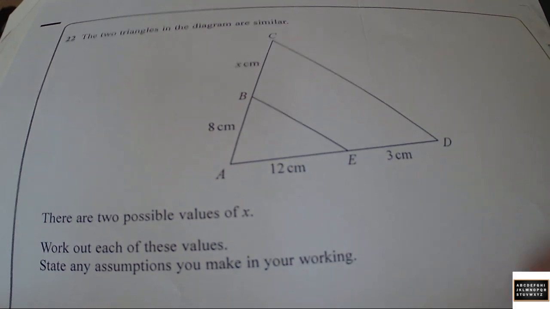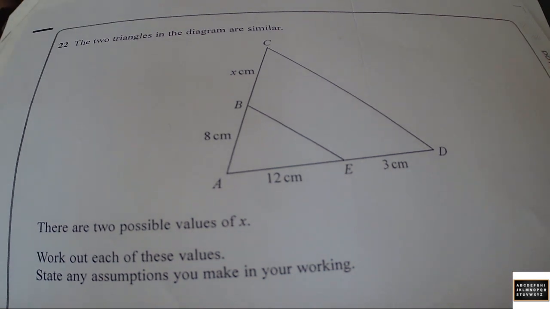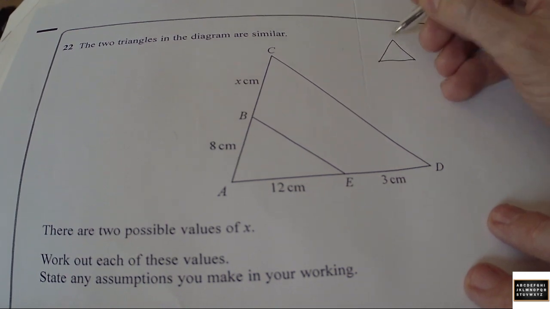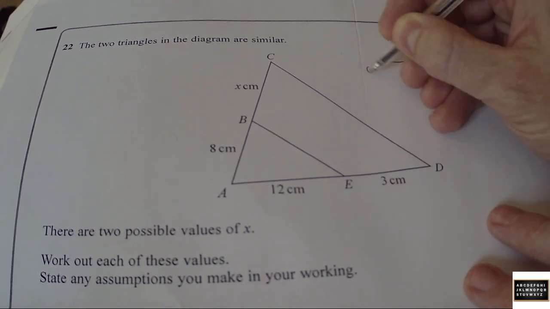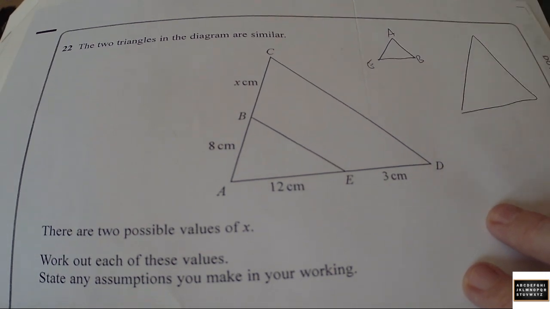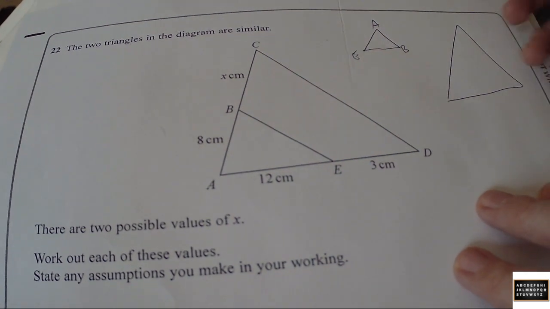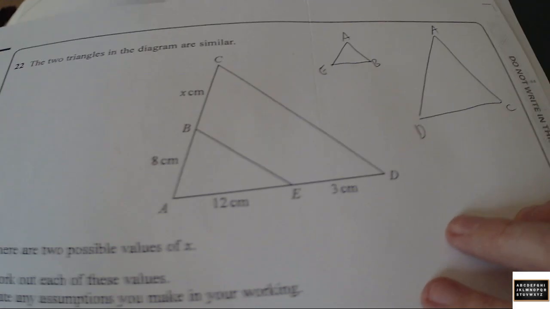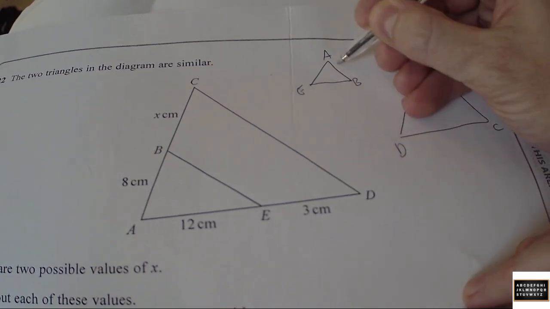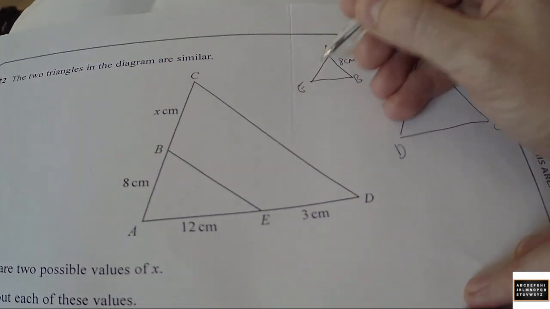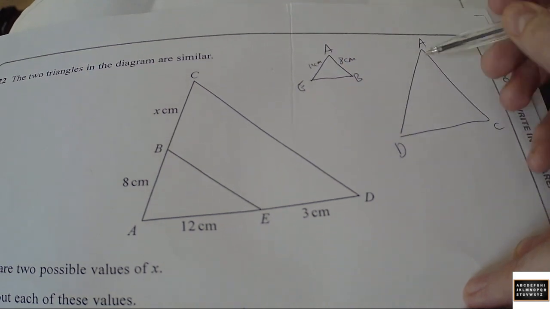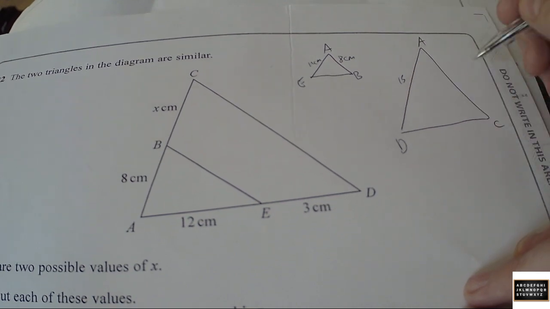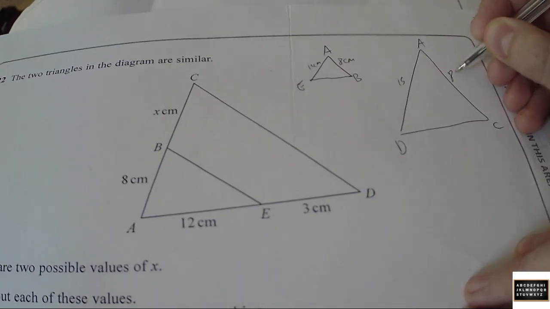So what you've got to do first of all is view this as 2 different types of triangles. So you've got the triangle where it could be ABE, so A here, B here, E there, or you could have the big triangle A here, C here, and D there. Now, if you're looking at these, we've got AB is 8, that's come from here, and this is 12 centimeters from the question. AD is going to be, well, 12 plus 3, so that's 15. And then you can also have AC, that's 8 plus x.